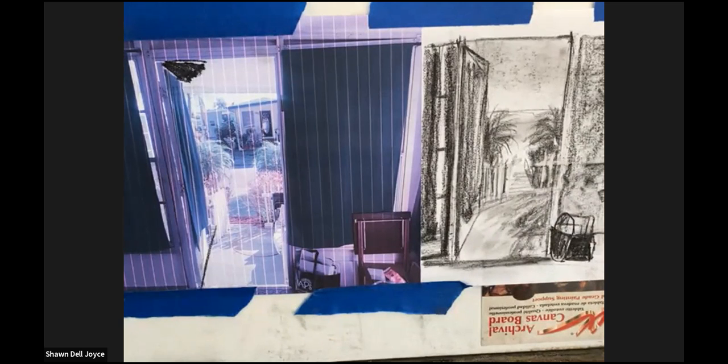And then as you start to finish up, just give me a little wave when you're finished and I'll take a look at your work.